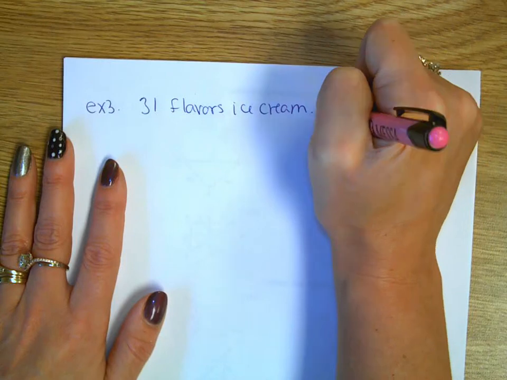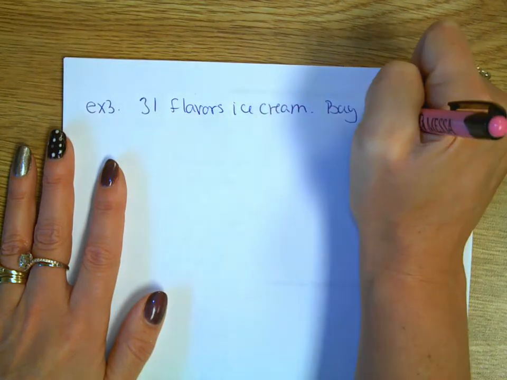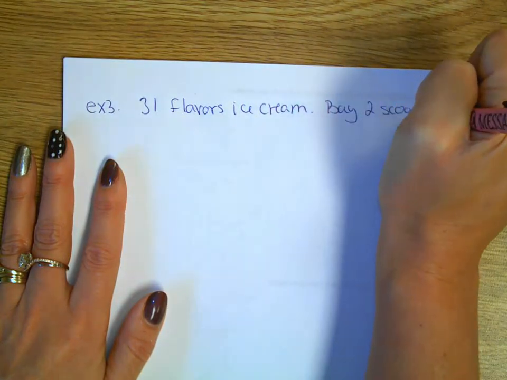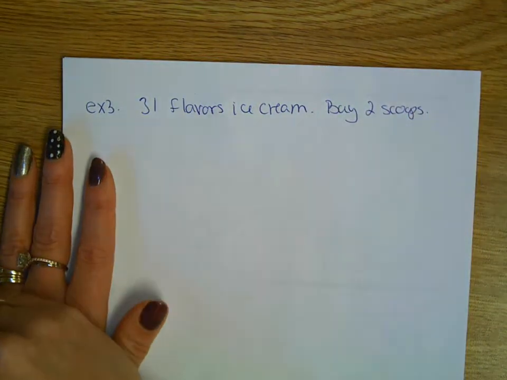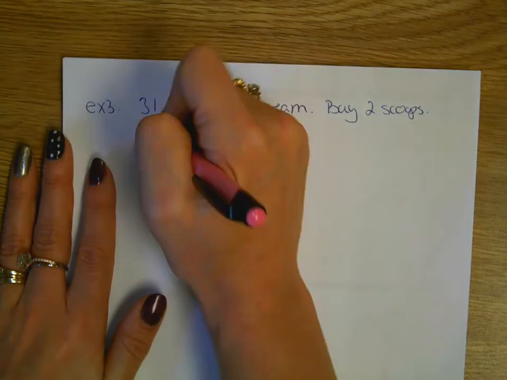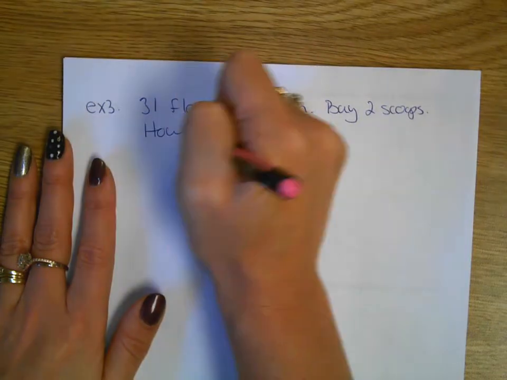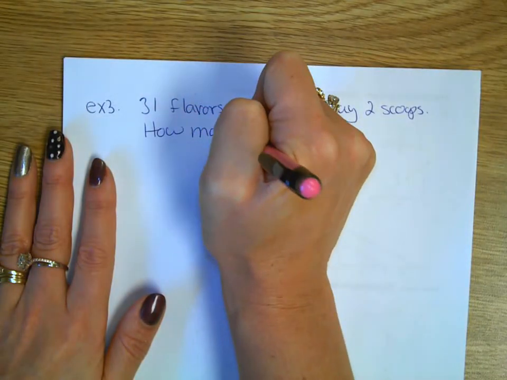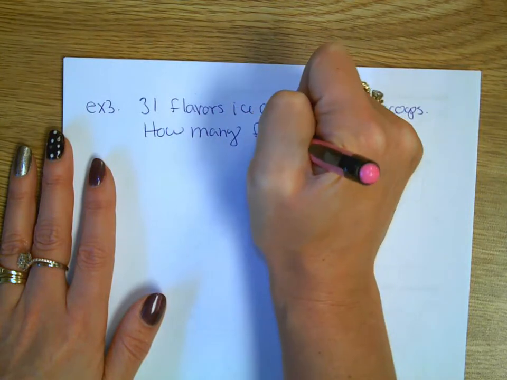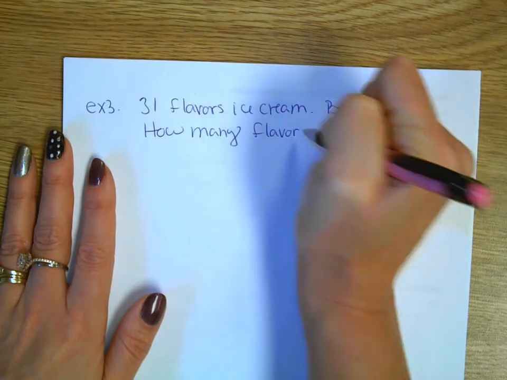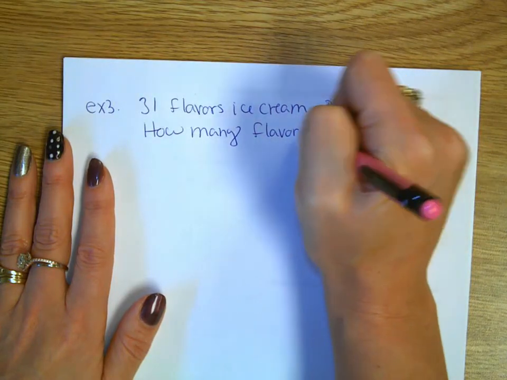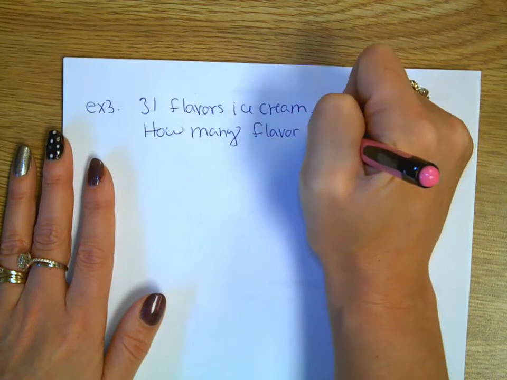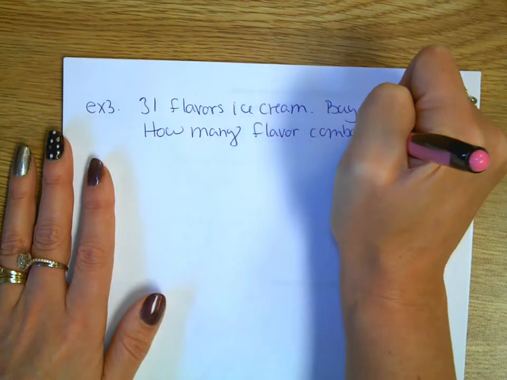You're going to buy 2 scoops. Two different flavors. How many options are there for you? How many flavor combinations? Well, I kind of give the word away there. How many flavor, I guess I'll go combos, are there?